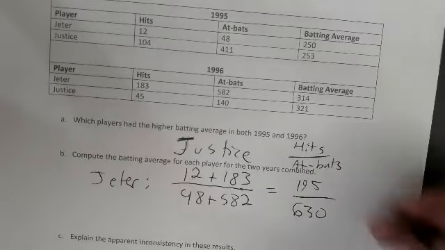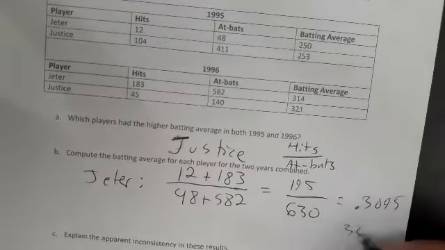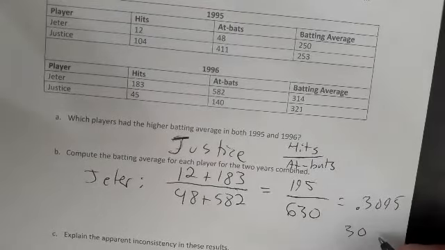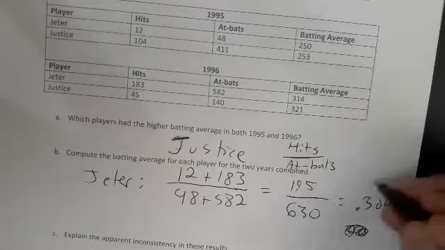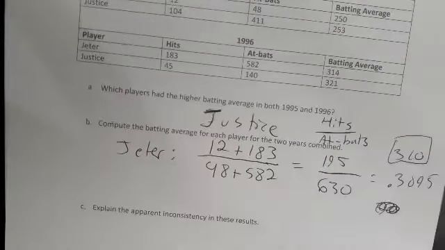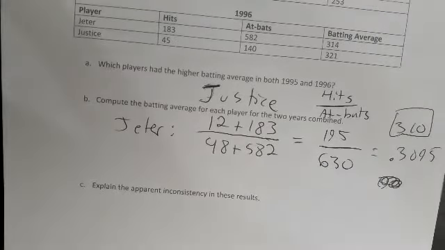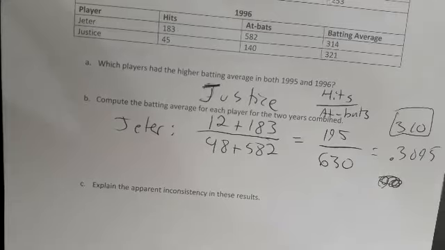This is giving me 309.5, so like 309. 0.5, or you could probably just run it out. Let's see. So Jeter's would be about 310. That would be his batting average.